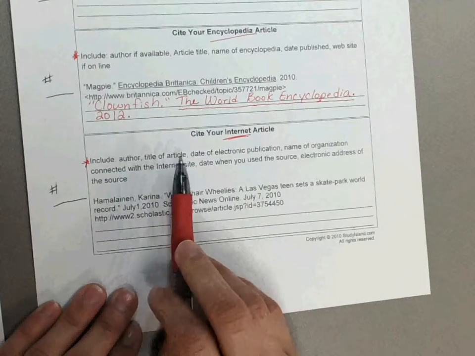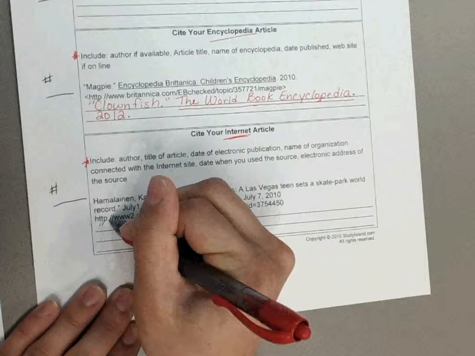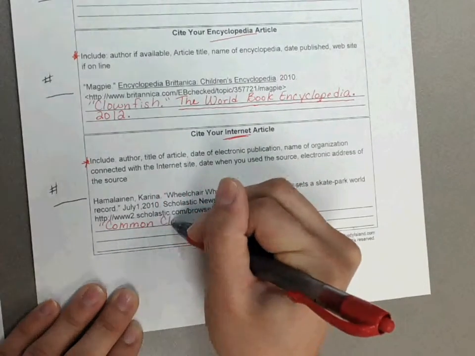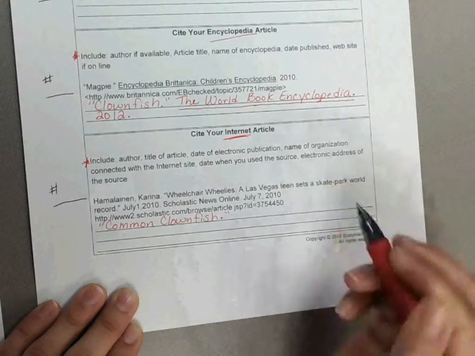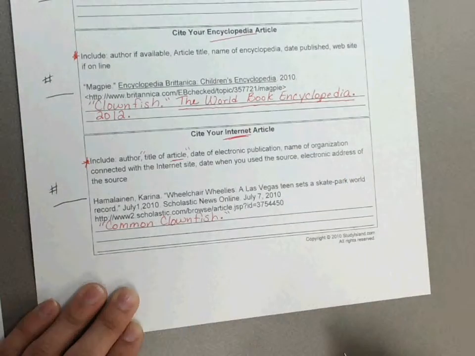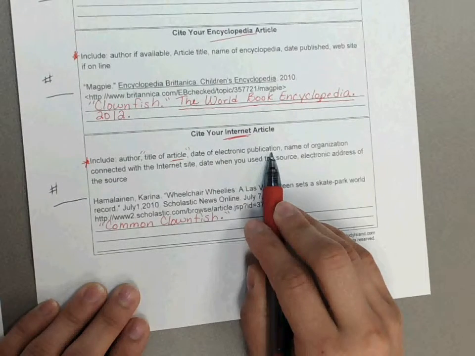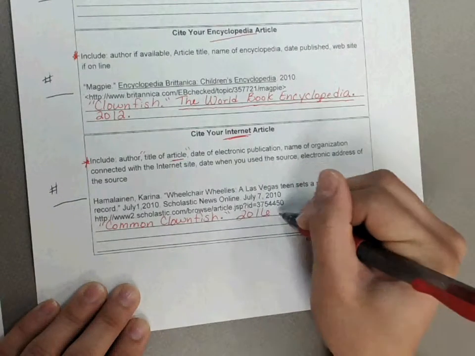Mine didn't, so I'm going to move to the next thing, which is the title of the article. Remember, since it's an article, you have to put it in quotes. The next thing is the date of electronic publication. So when was the website put on the internet, or when was it last updated? Mine just had the year.